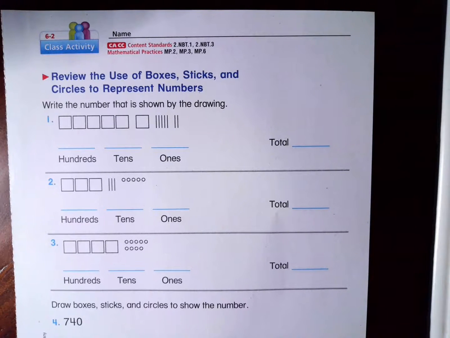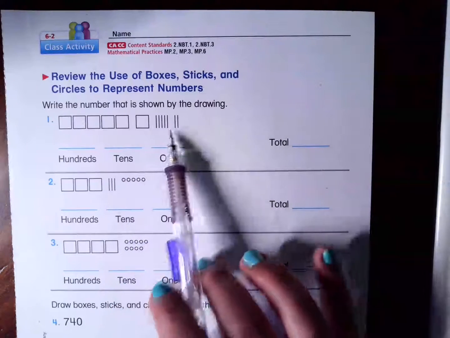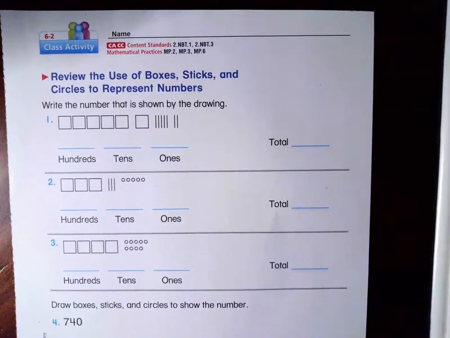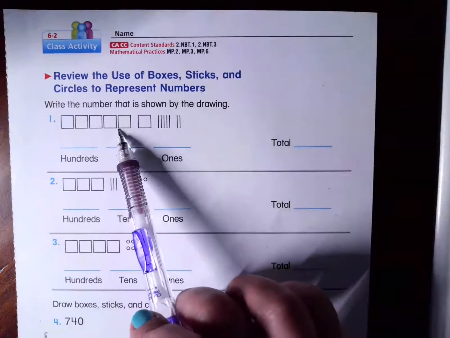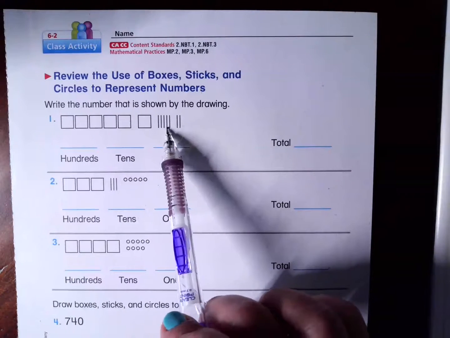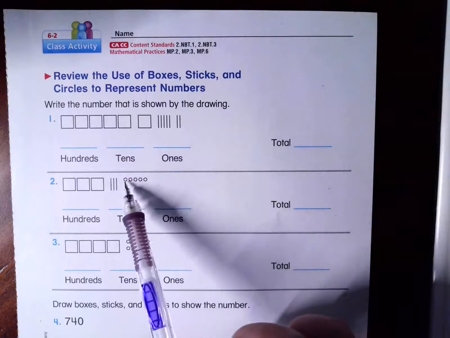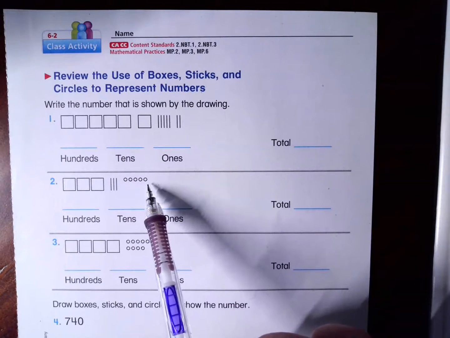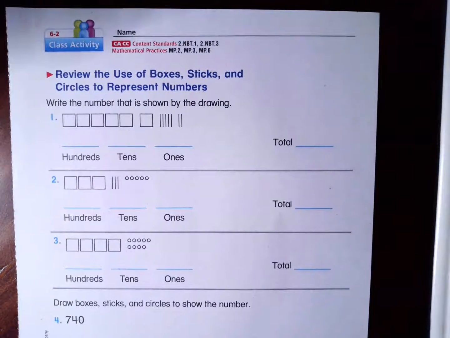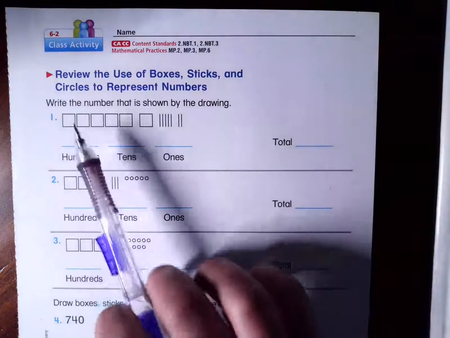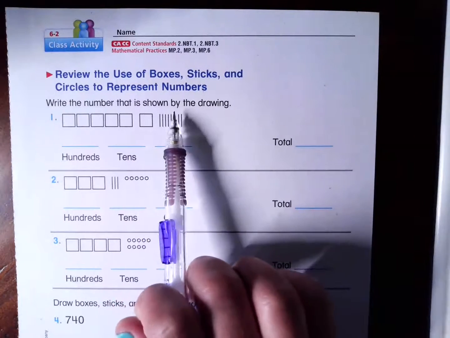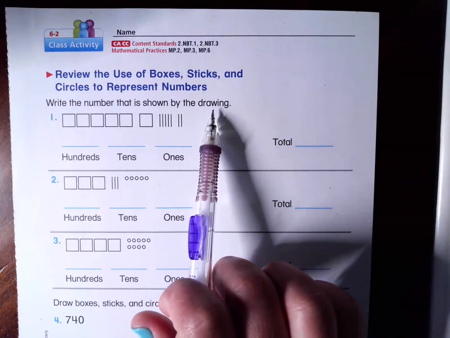So yesterday we talked about boxes, sticks, and circles. We reviewed that the boxes represent 100, the sticks represent 10, and the circles represent ones. So in this first section, it is asking you to write the number that is shown by the drawing.